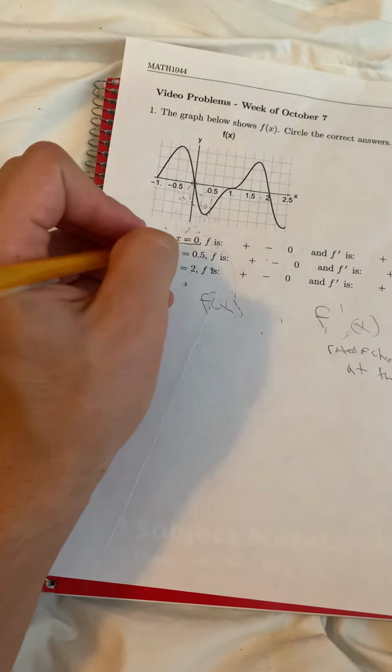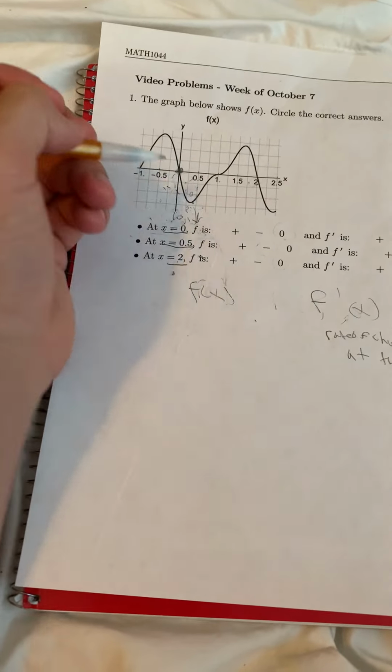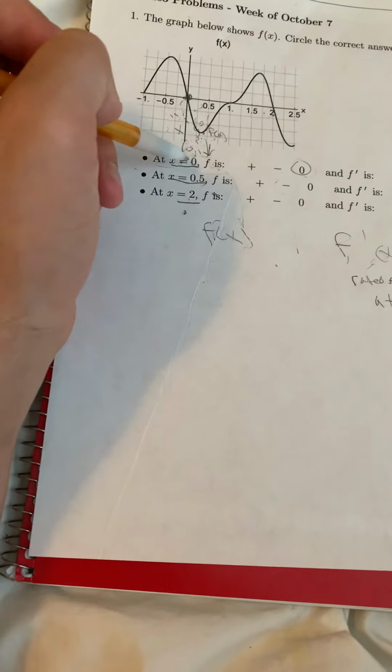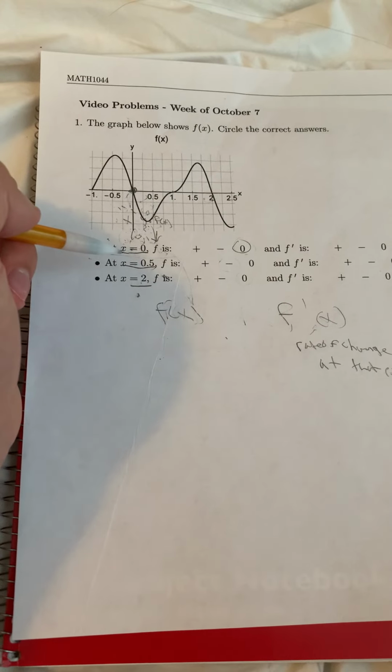So if we take the x values given in our problems, at x equals 0, we look for the f value, in this case f of 0, question mark. This being the y value, this being the x value, f of x. And we would look and see that it is 0. So that point is (0, 0), therefore f is 0 at x equals 0.